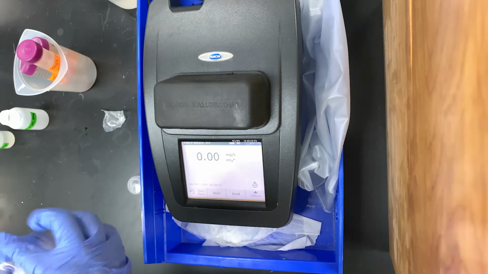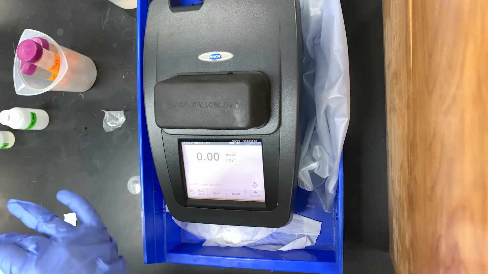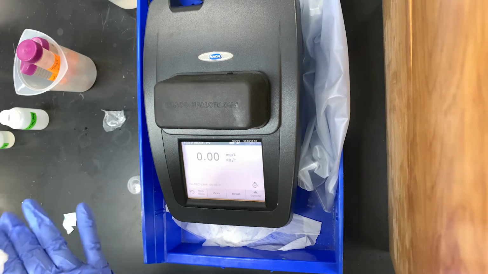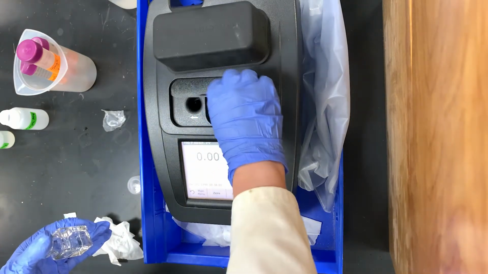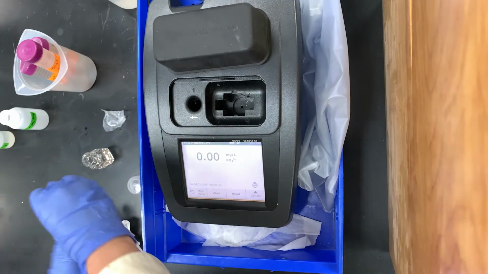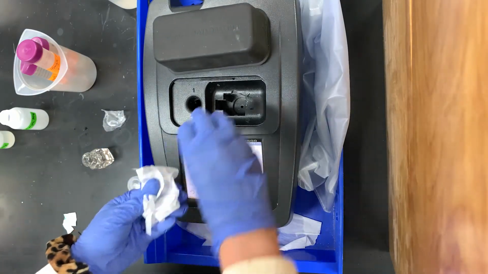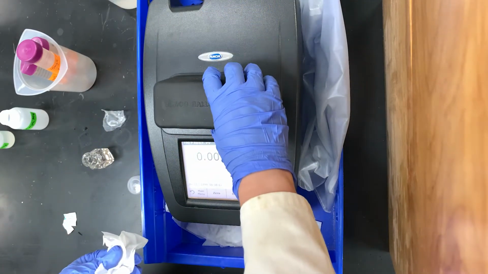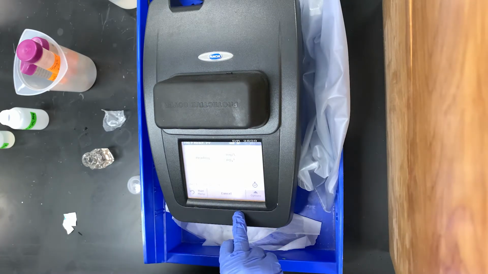The blank is already inside, so we'll just go ahead and zero for that. Again, no dilution was used for the sample, and the blank is just 10 mils of the sample with no reagent added. So again, we'll give our cuvette a wipe down with a chem wipe, place it inside, and just press read.